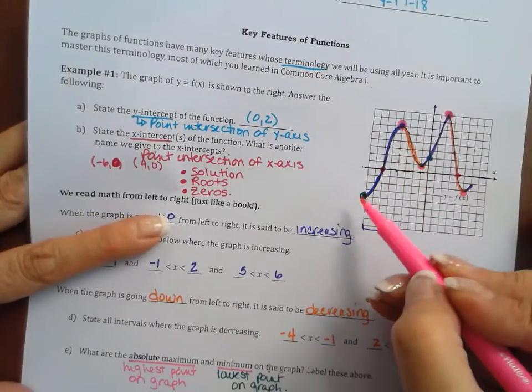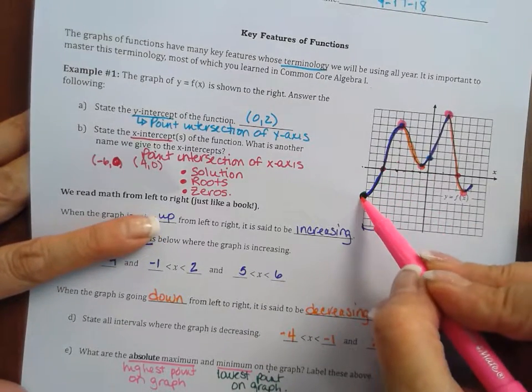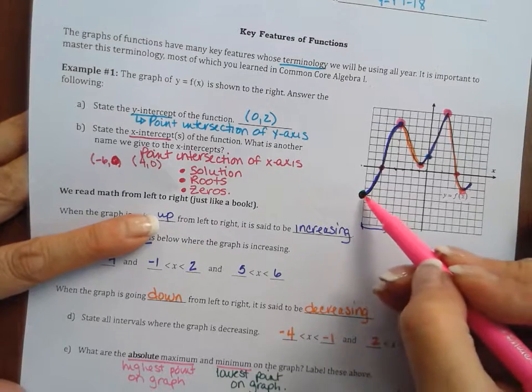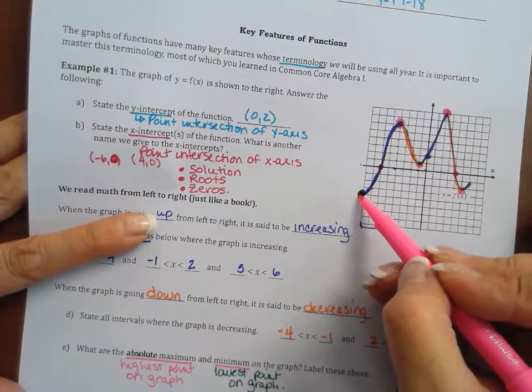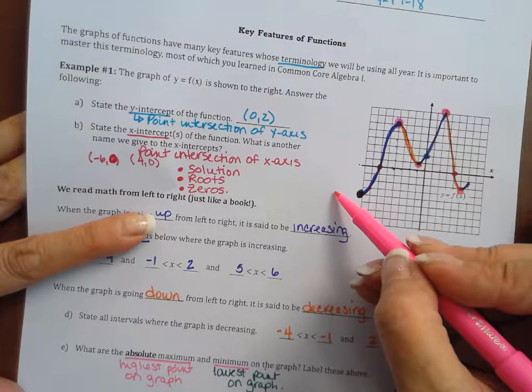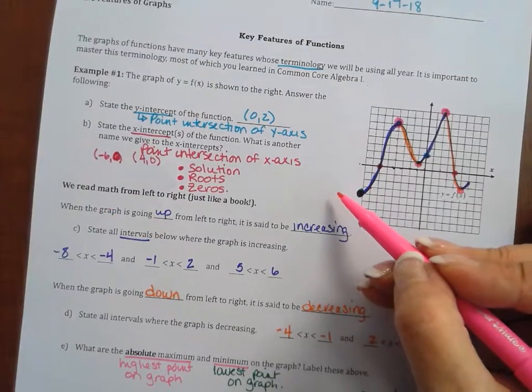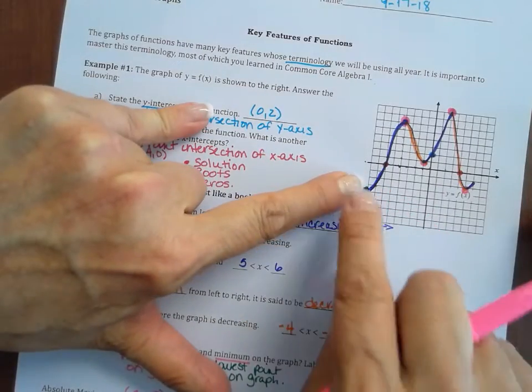And we have one more point to look at. What about right here? Is the point on this side bigger? Yes. Do we have a point on the other side that's bigger? I don't have a point over here. The graph actually ends.